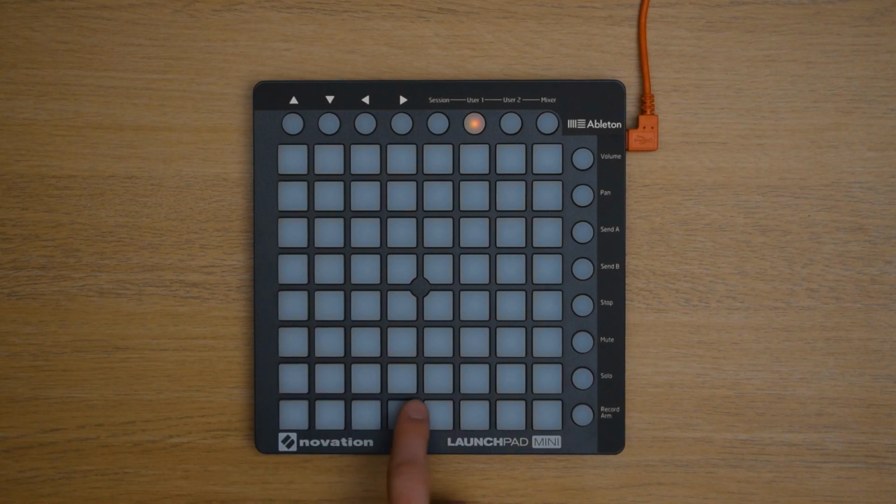Next up, we're going to add the chords in, which run along the bottom 4 pads just here.